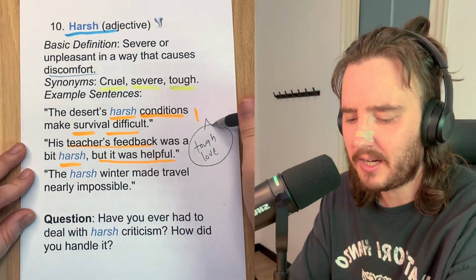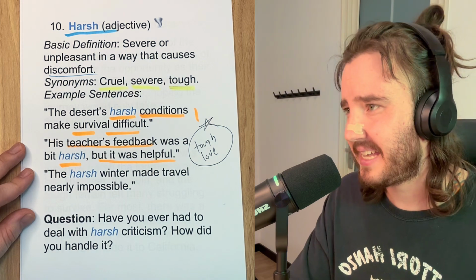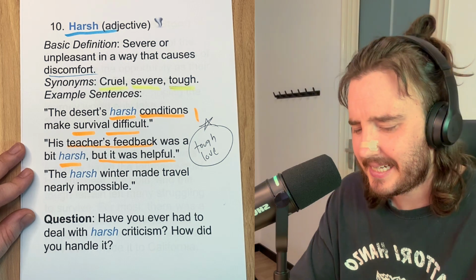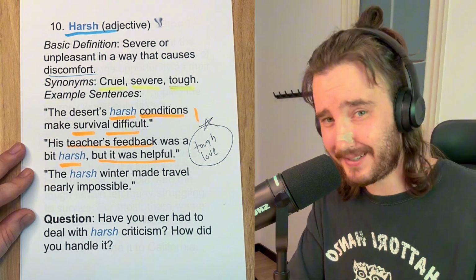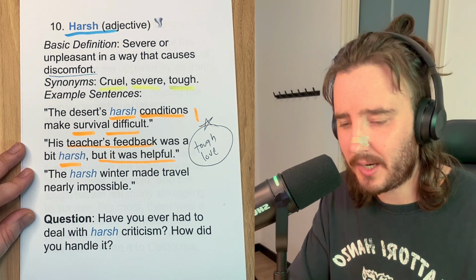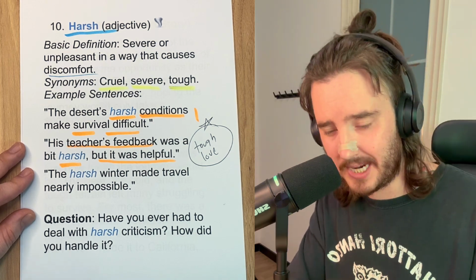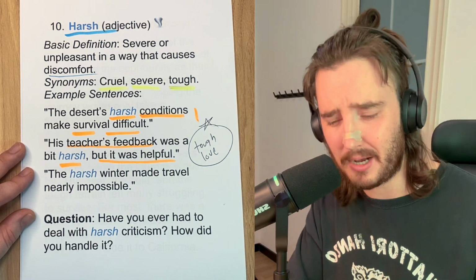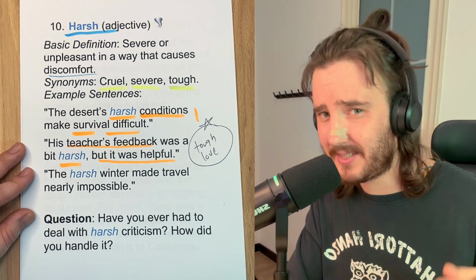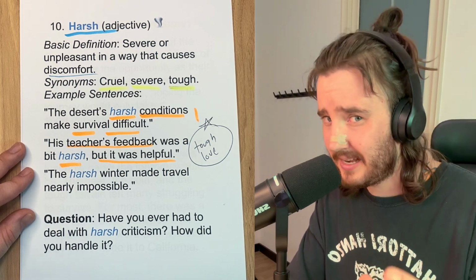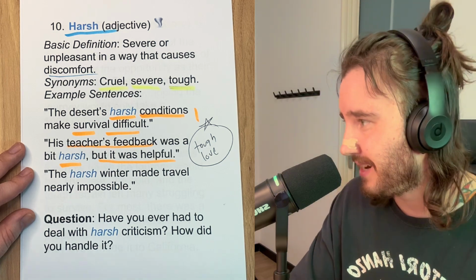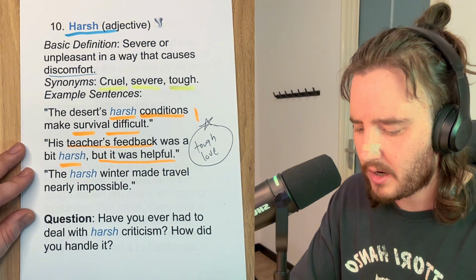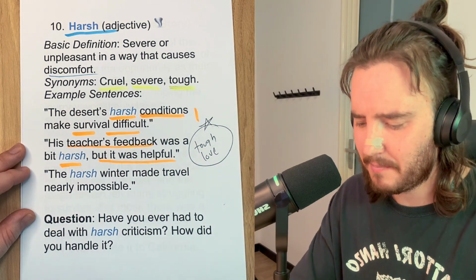If you give someone tough love, then you tell them something that is hard to hear. Maybe it's a little harsh on the ears, right? It's not super pleasant to listen to, not something that they want to think about or talk about, but you're doing it in order to help them, right? Like maybe I have a friend who has a drinking problem. I give him some tough love. I sit down with him and say, hey, you know what? I know you don't want to talk about this, but I think you have a problem. Let's talk about it. That's some tough love, right? So the harsh winter made travel nearly impossible.